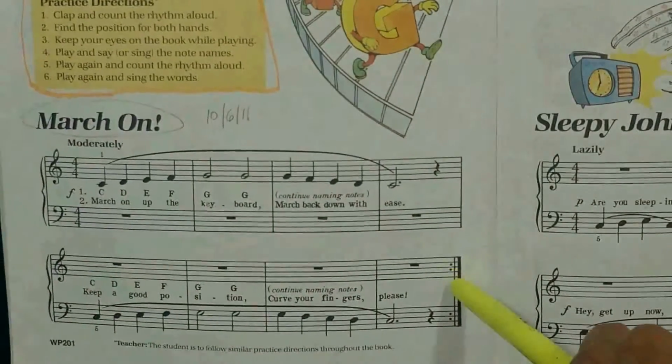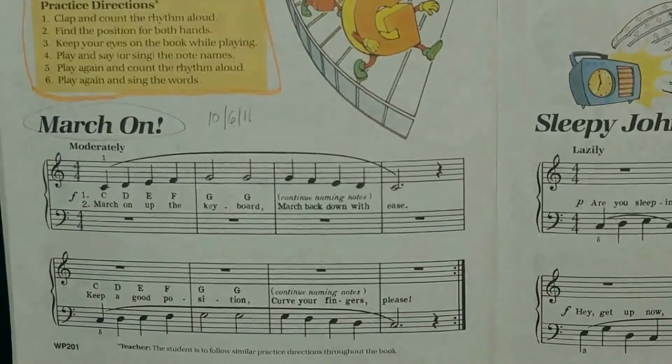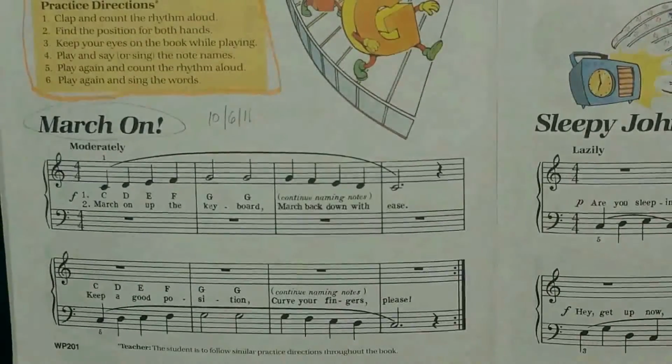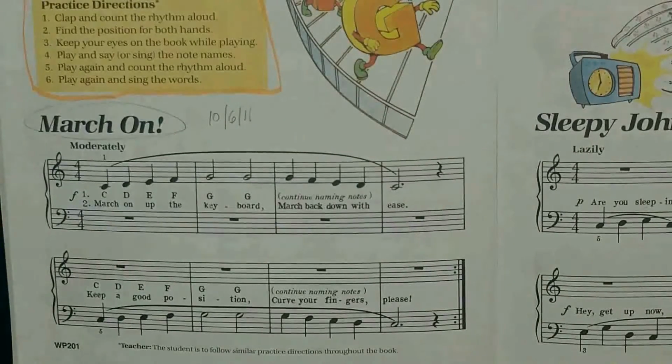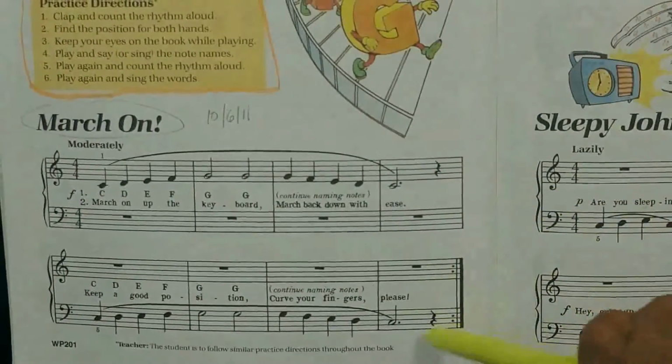And I see repeat signs, so I'm going back to the beginning and counting. 1, 2, 3, 4, and so on. And I lifted on the rests. There's a rest on the 4th beat, on the top line, and on the bottom line.